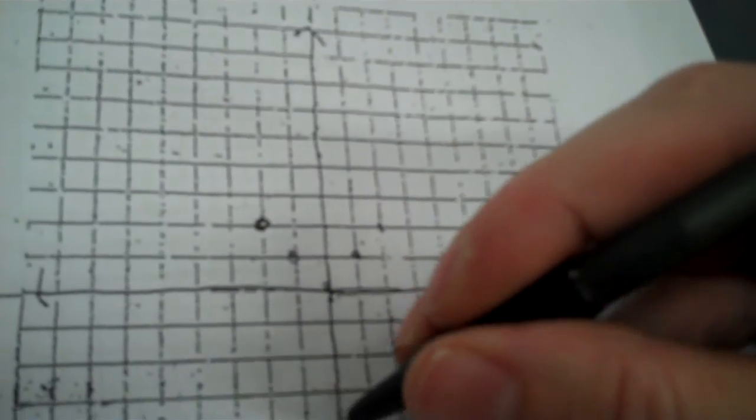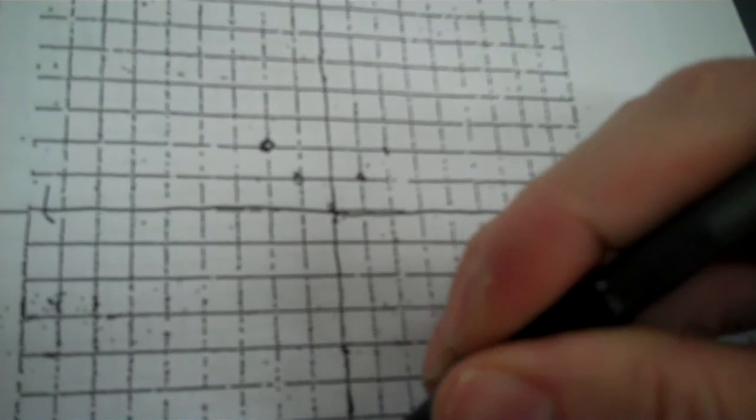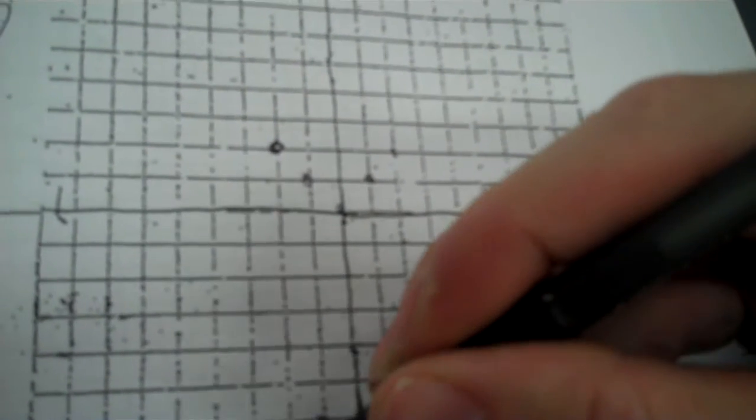Okay, and then that's a k-value, so you're going to translate it down 7. Okay, so 1, 2, 3, 4, 5, 6, 7. Right 1 up 1, left 1 up 1, right 2 up 2, left 2 up 2, and that's the function. It's just like you're taking every one of those points down 7. Now, the game changes in the next one.